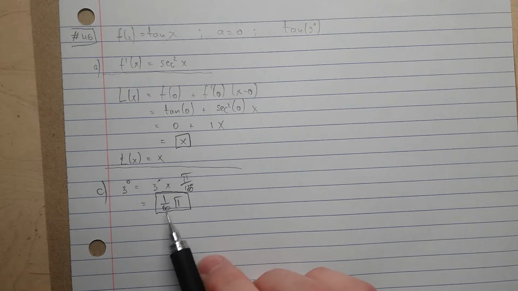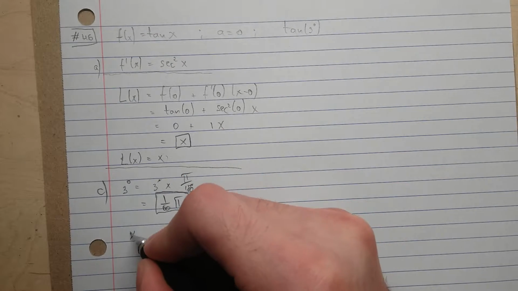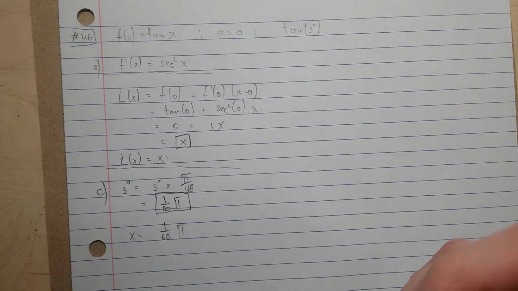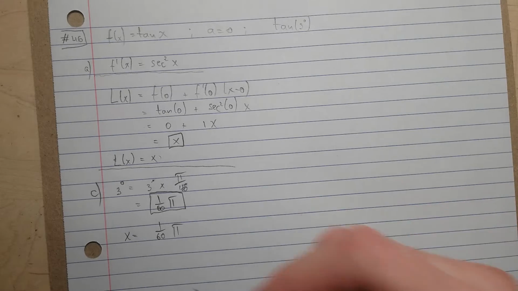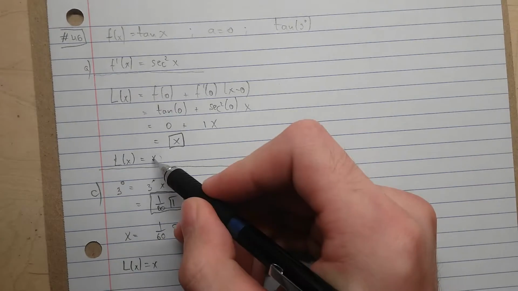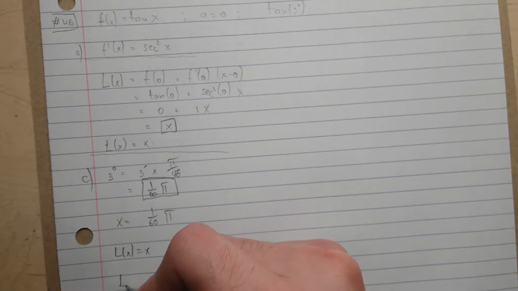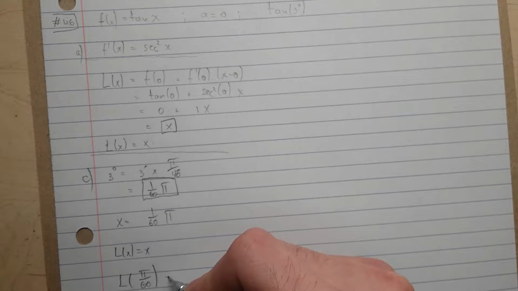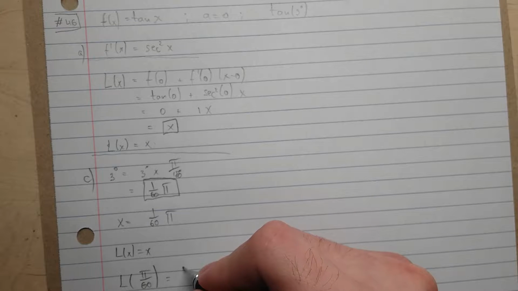Now we want to set this value to x, which is this x in here. So x is equal to pi over 60. Next, we know from part A the linear approximation is L of x is equal to x, which we can see in here. So we want to plug in this x value in here. So L of pi over 60 is equal to pi over 60.